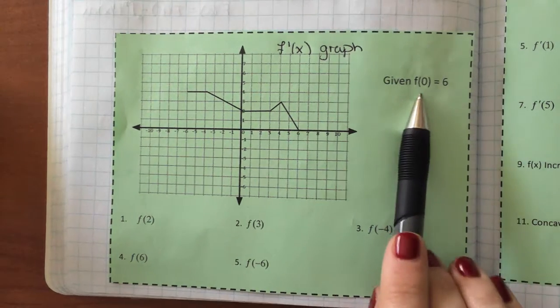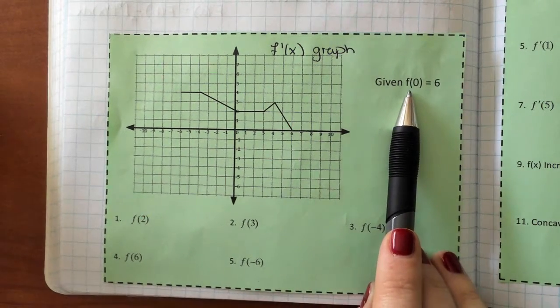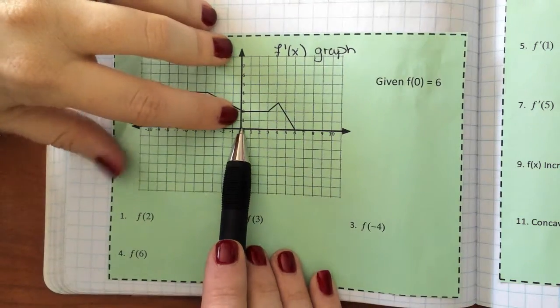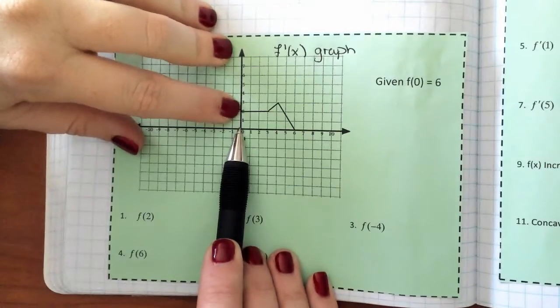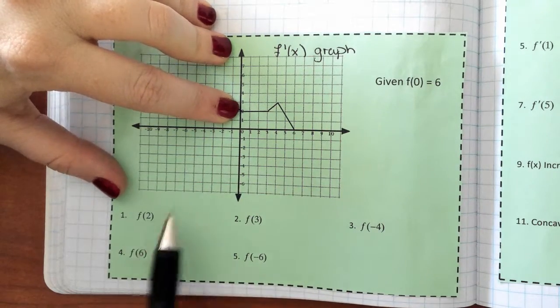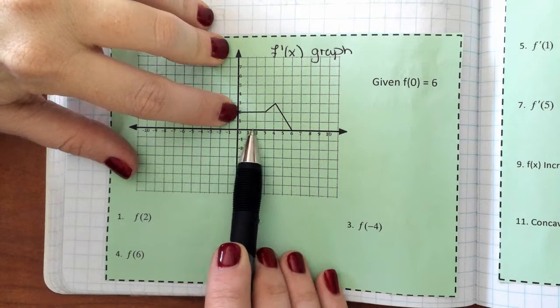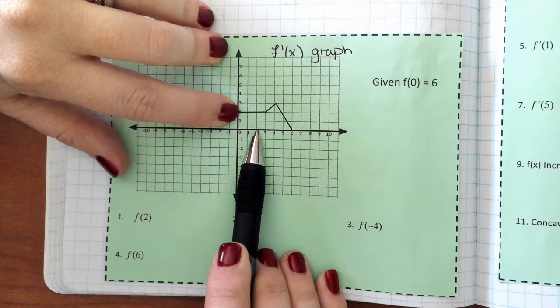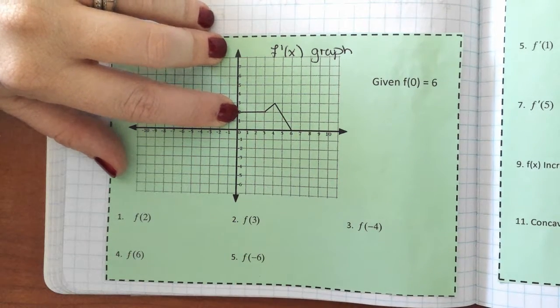What are they giving me? What x value are they giving me? They're giving me 0. You see the 0 here? In this first problem, where do they want me to go? They want me to go to 2. Is 2 greater than or less than 0? It's greater than. So with that integral, should I be adding it or subtracting it?